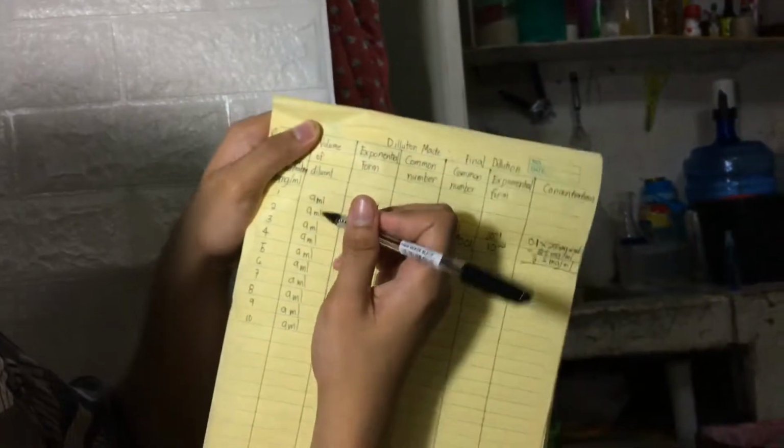And my diluent is always 9 ml. Every cup has 9 ml to make a solution of 10 ml because I put 1 ml from the stock solution. So 1 ml plus 9 ml equals 10 ml.